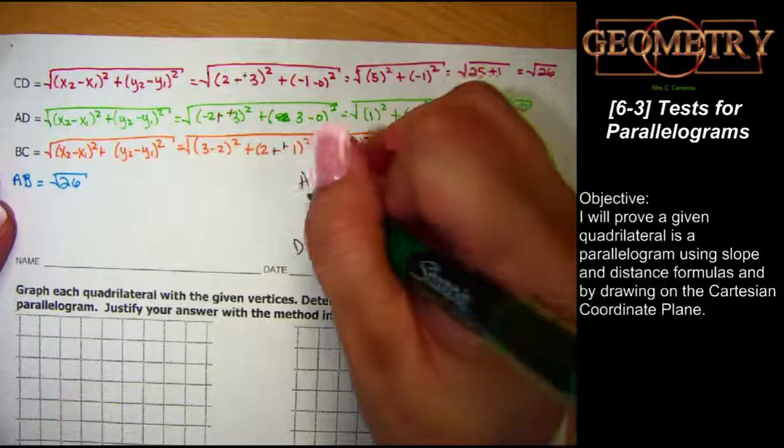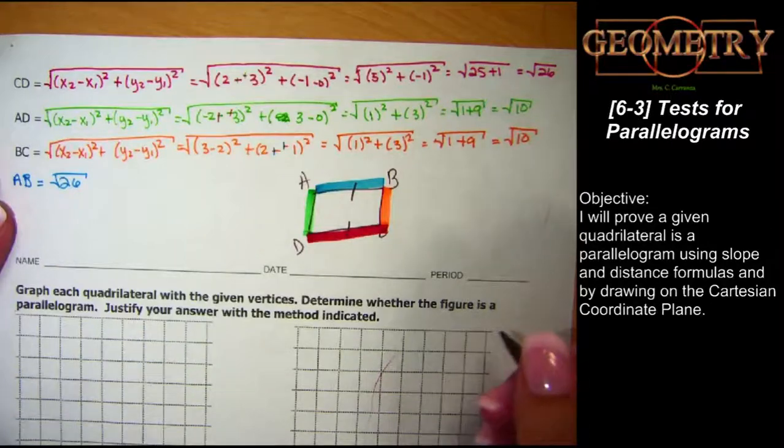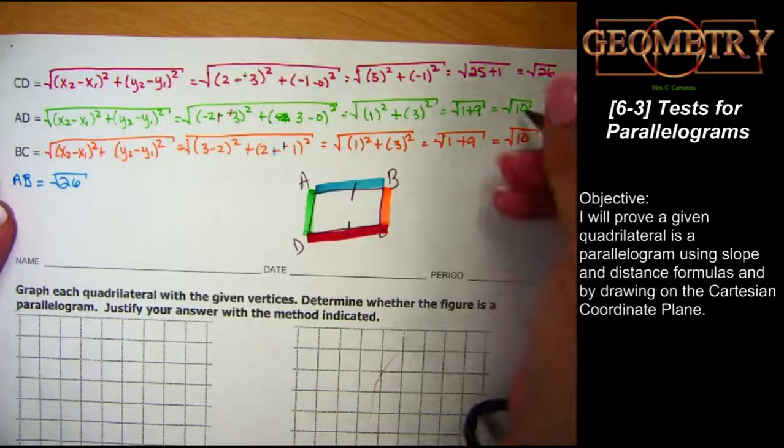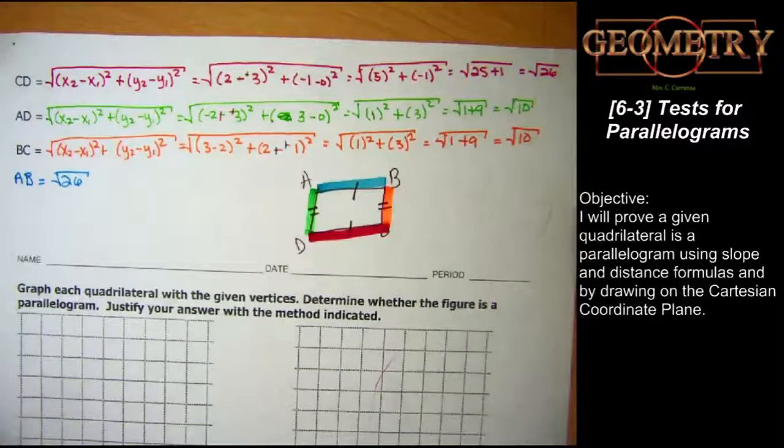I also noticed that AD I colored in green and BC I wrote in orange, and so we're going to look at the green and the orange numbers and ask, are these sides congruent? Yes, because they have the same measures, and so both pairs of opposite sides are congruent. Therefore, this thing is a parallelogram.